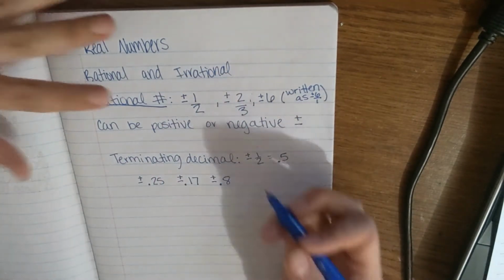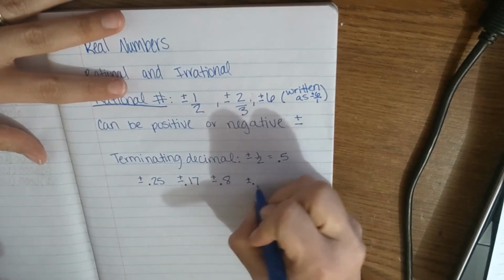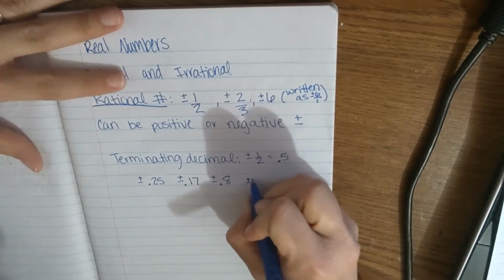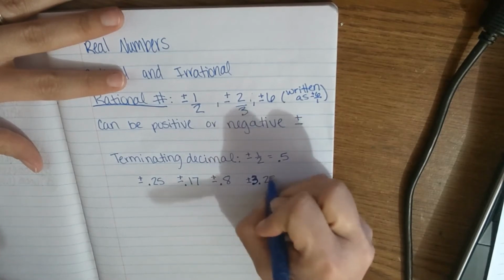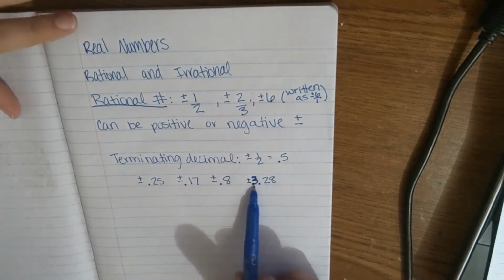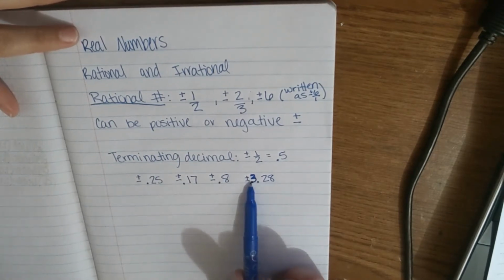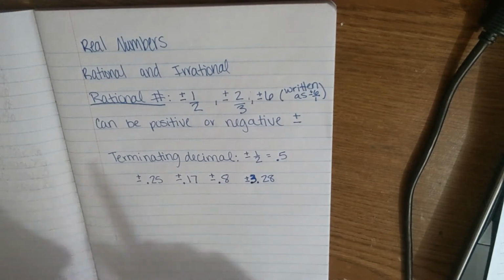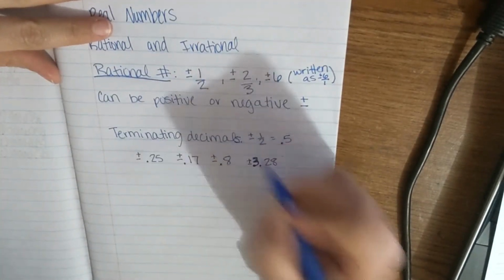A terminating decimal could also be positive or negative 3.28. It doesn't always have to be just the decimal. It could have a whole number in front. All right, those are terminating decimals.